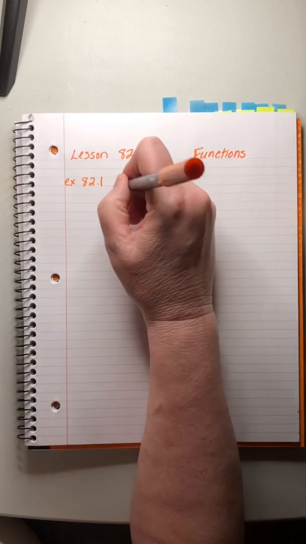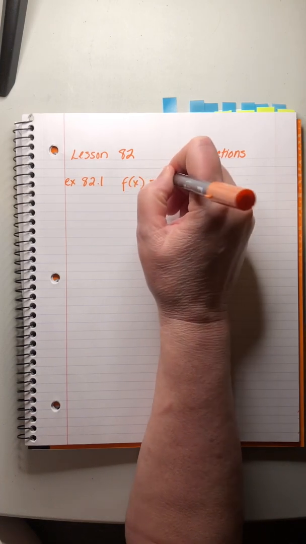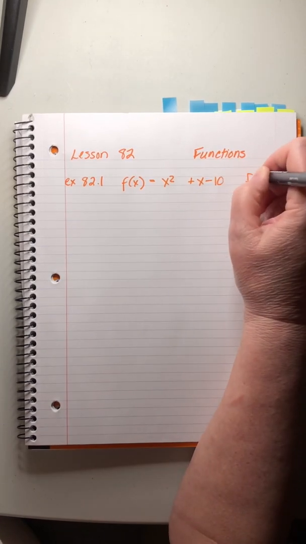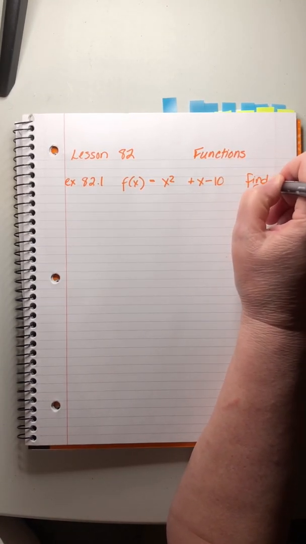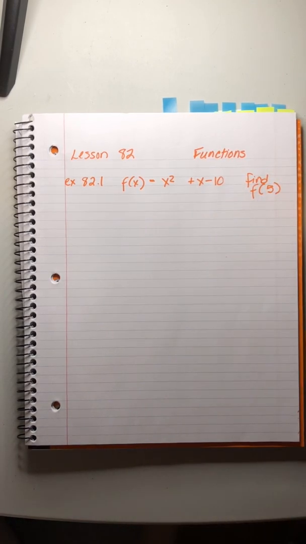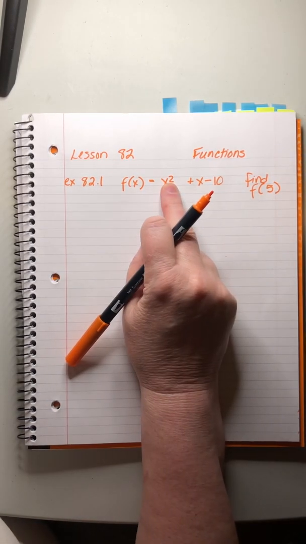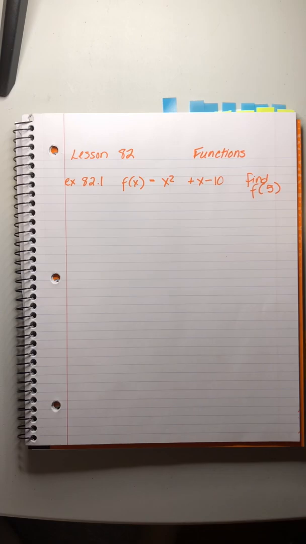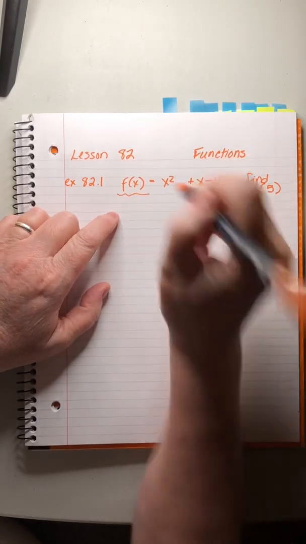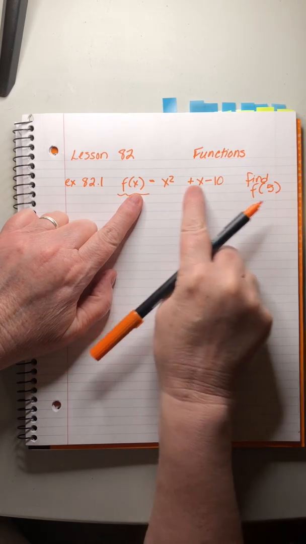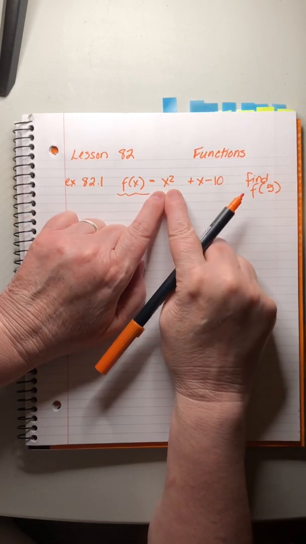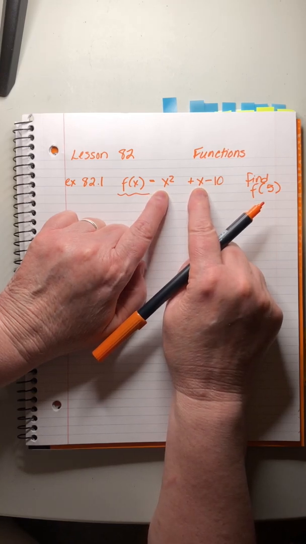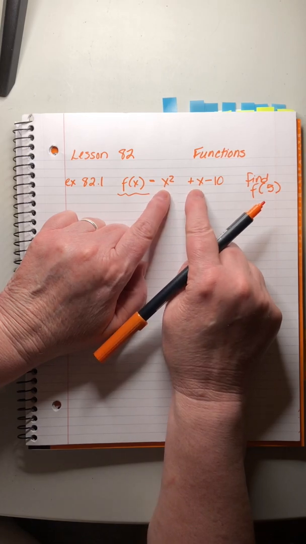82.1. If f of x equals x squared plus x minus 10, okay, I'll give you a second to copy that down. That's an exponent. It's kind of messy. Plus x minus 10. Okay, good. All right, what this notation is saying to us is, hey, here's an expression, an algebraic expression that we could plug a lot of different numbers into. Right now, we're just writing it with variables. We're using x, and we're saying the name of this function is f.